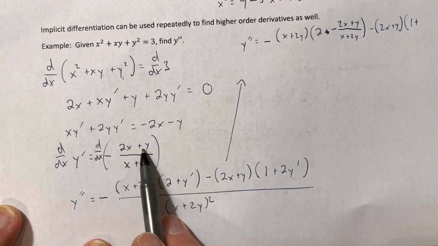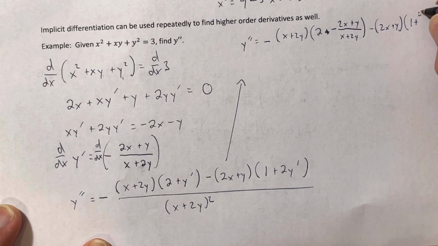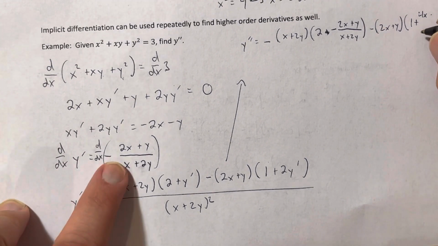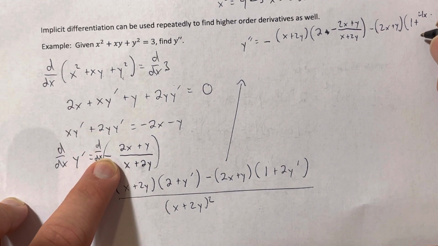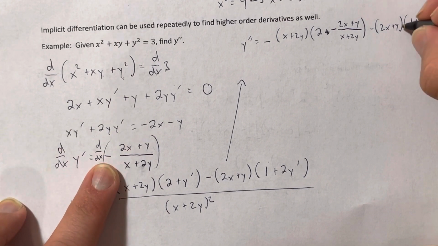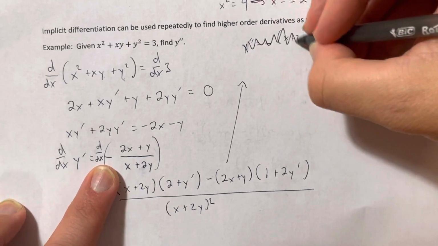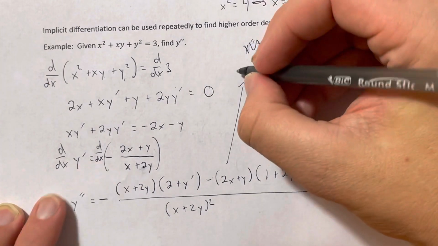I can multiply the 2 into my numerator here, and I get 4x. Man, I'm really squeezing this in there. I'm also forgetting the negative there as well. I need to make sure I'm including the negative. Let me try this one more time. I'm making this kind of sloppy. I didn't leave enough space.